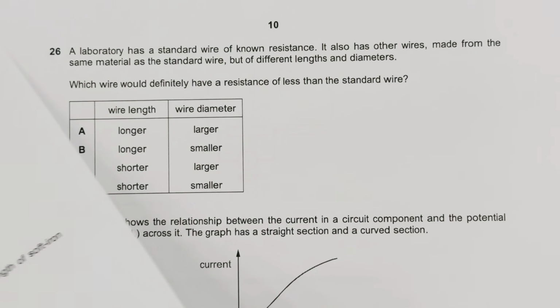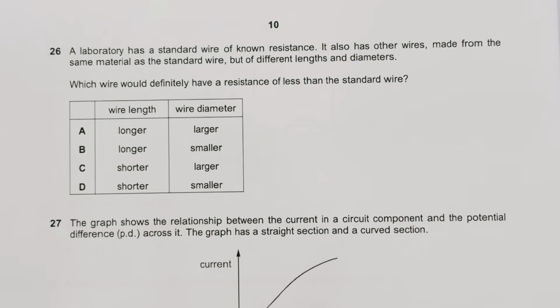Moving to question number 26. A laboratory has a standard wire of known resistance. It also has wires made of the same material as the standard wire, but with different lengths and diameters. We note that when the length increases, the resistance increases.